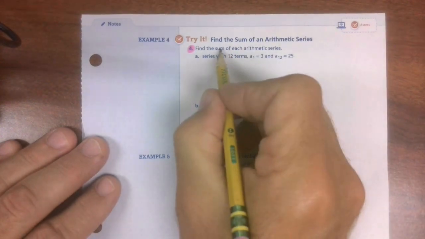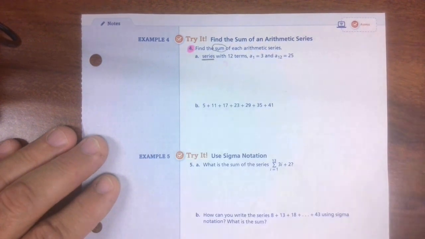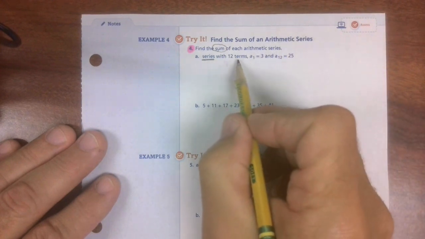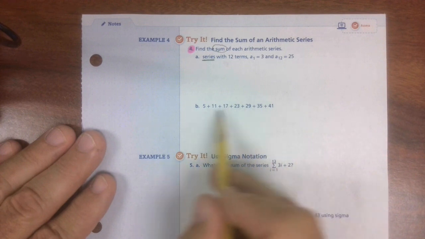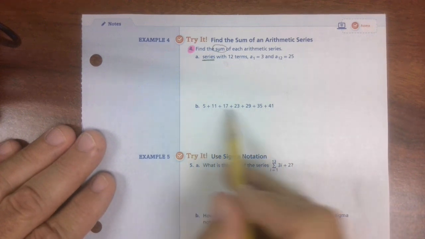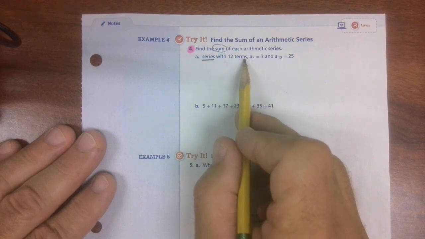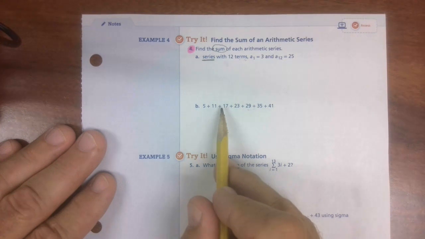This says find the sum, which is the same thing as series, if you remember from the pre-lesson, with 12 terms. Well, actually, you know what? I'm going to go down to this one because this one's more straightforward. This is a little bit more tricky as far as understanding what they're trying to communicate. So let's just tackle this one. It's a little more basic.